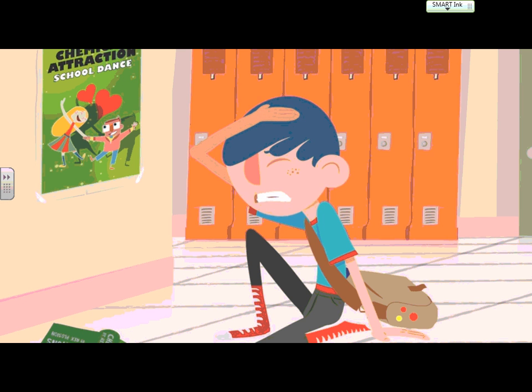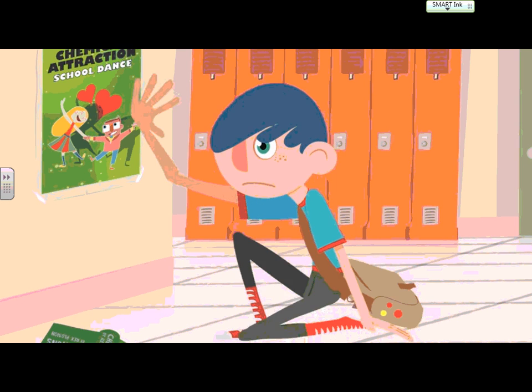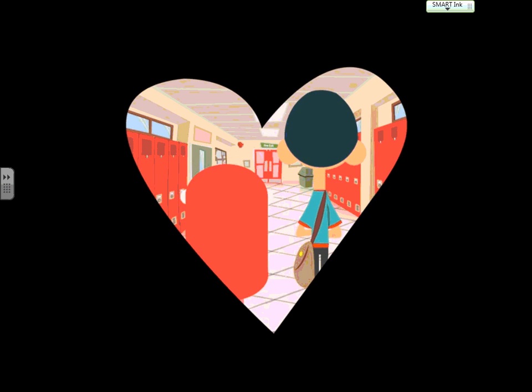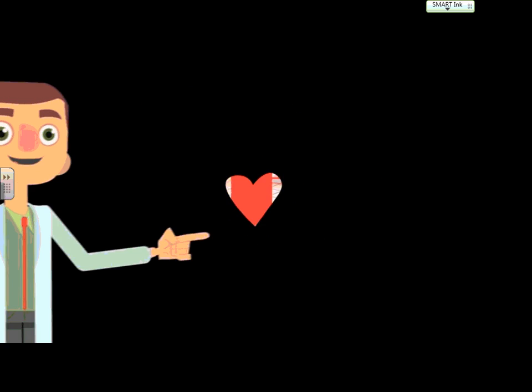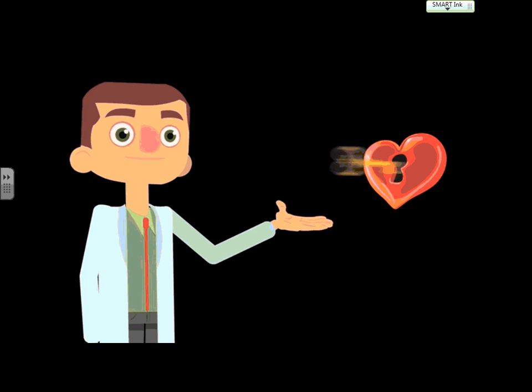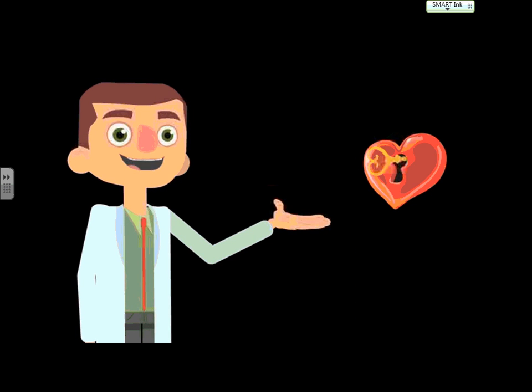"I'm sorry," he said. "Let me help you with your books." He kindly helped her recollect her belongings and politely offered to walk to her class. And you'll never guess who went together to the dance later that year. Yep, those two. So as we can see from this example, the key to getting a date for the dance is to collide with someone and knock the books out of their hands.